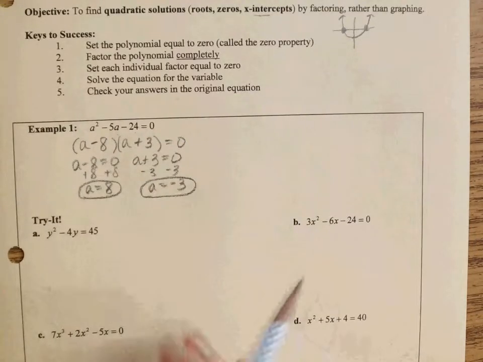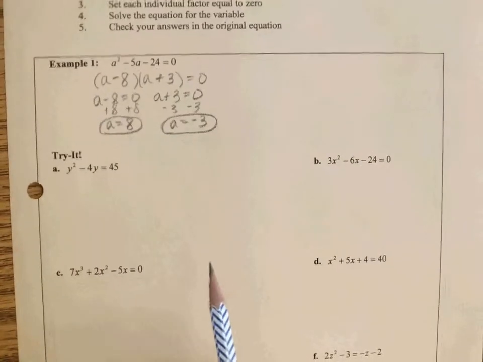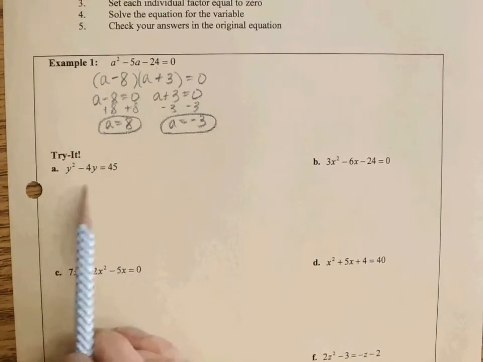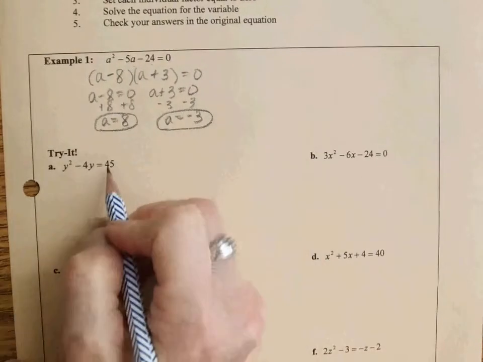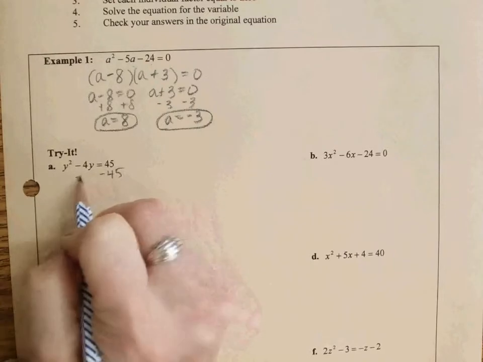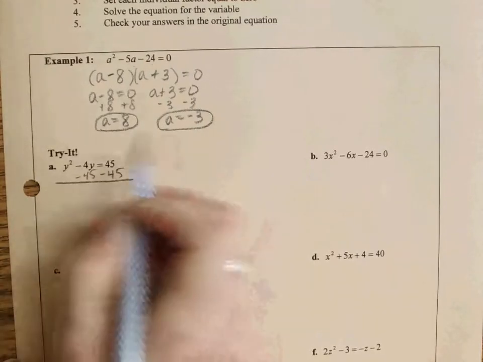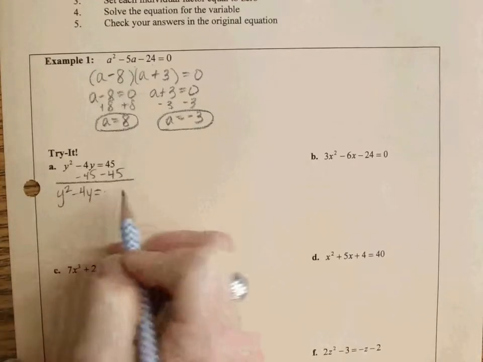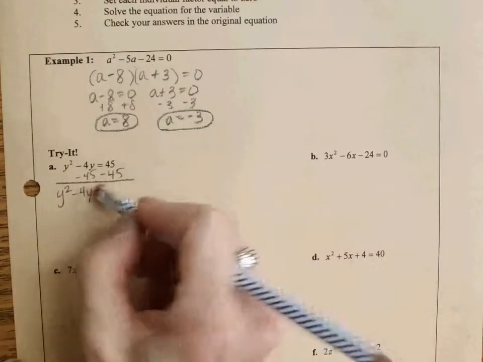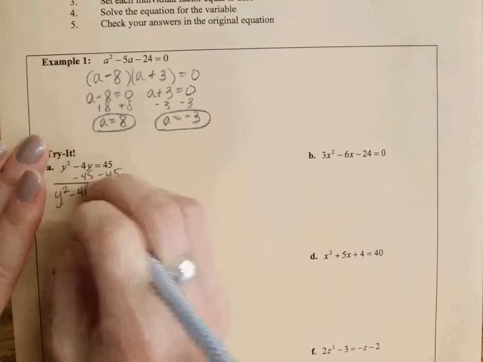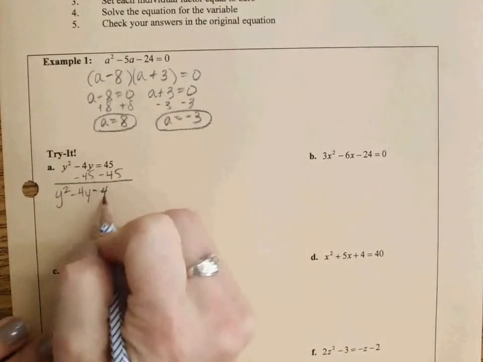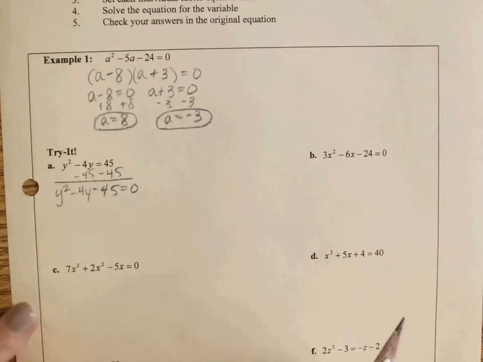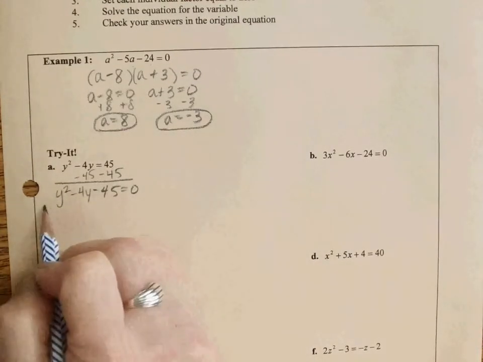Hopefully that'll work better. So let's go ahead and try our next one. So our next one, what we're going to do here is make sure it's set equal to 0, and it's not. So to set it equal to 0, we're going to subtract 45 from both sides. And then we end up with y squared minus 4y minus 45 now equal to 0.